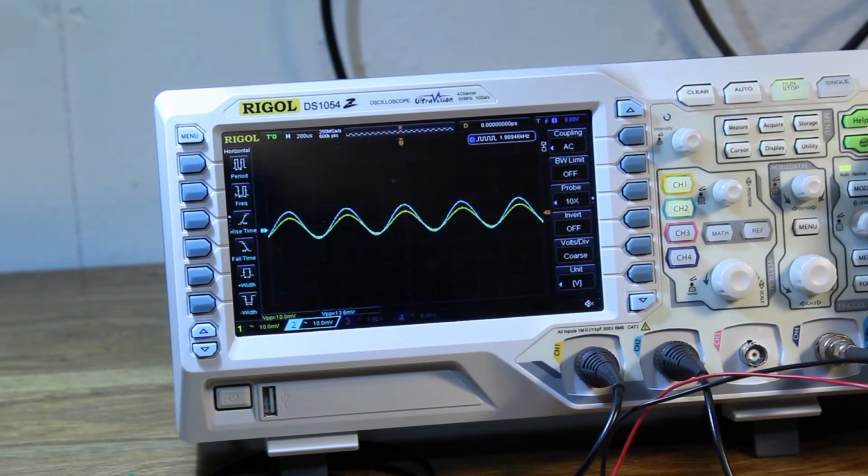That means the common mode rejection ratio is differential gain divided by common mode gain. 67 over 1.4 gets a CMRR of 48. 20 log 10 of that to get decibels is 34 dB.